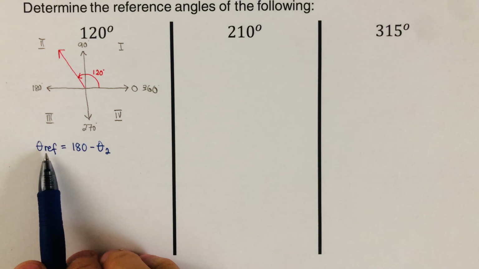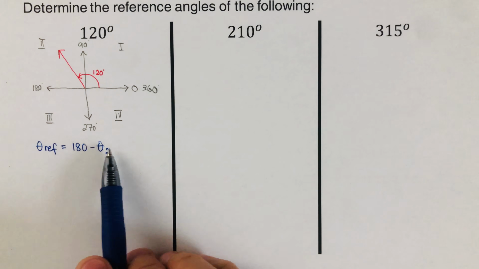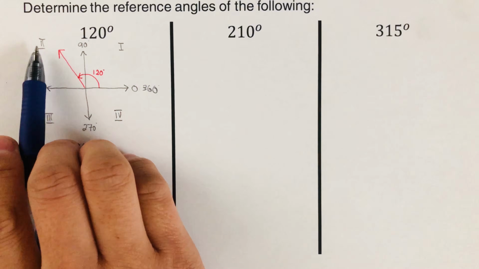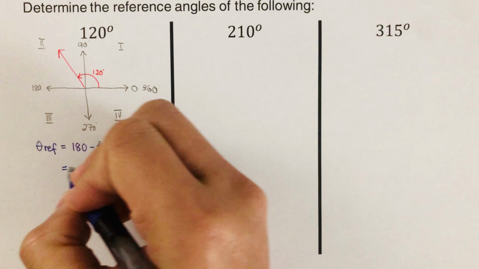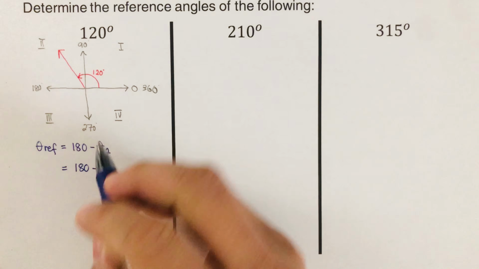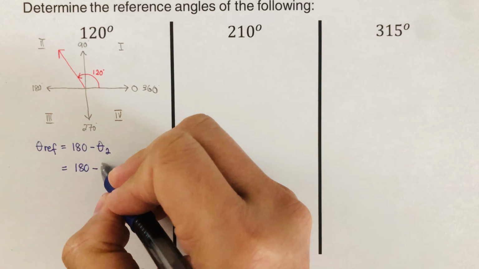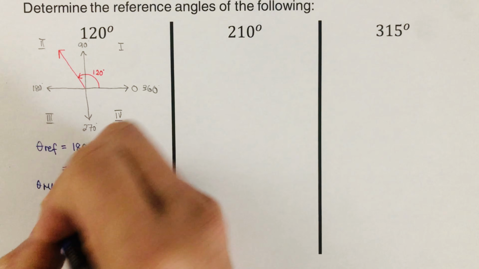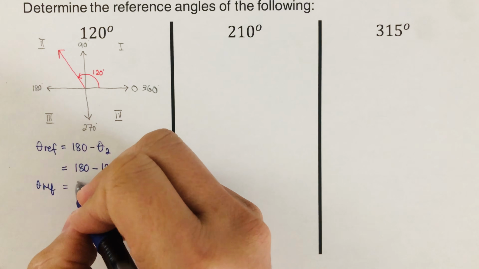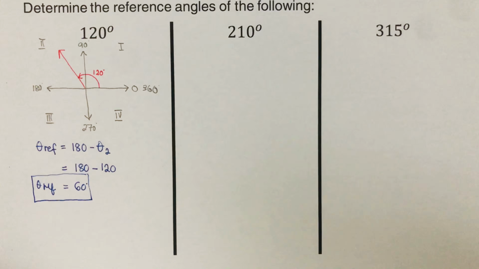This means that the reference angle for the second quadrant is equal to 180 minus the angle that is located in the second quadrant. So that's how I wrote 2 here, because that's in the second quadrant. So we're going to plug it in. That's 180 minus the angle that we have, which is 120. That's in the second quadrant. So 180 minus 120 is 60 degrees. So this is our reference angle.